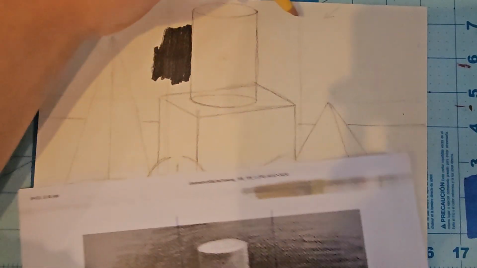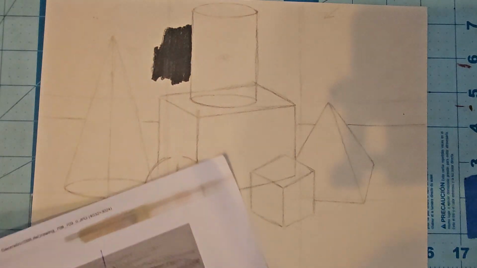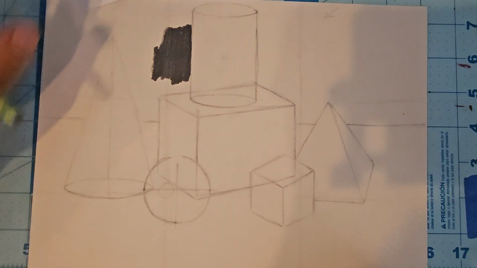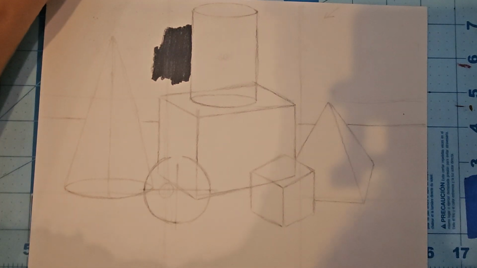So identify our light source. I'm going to draw a little arrow like this, lightly, because it is a guideline, to indicate that that is where our light source is at. And once you do all of those steps, you are ready to move on to shading our first shape.